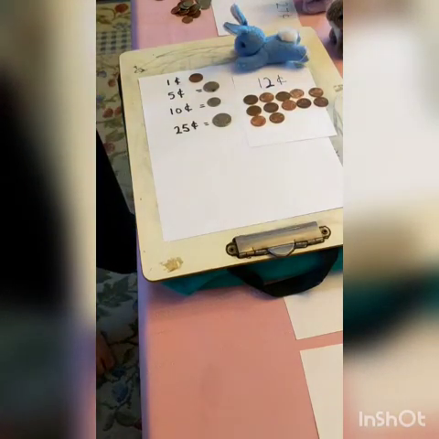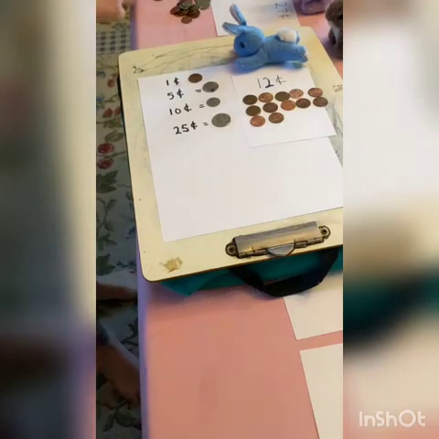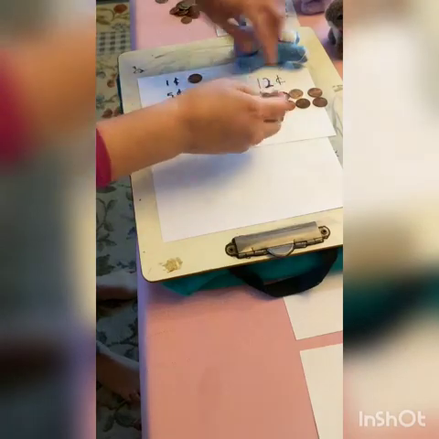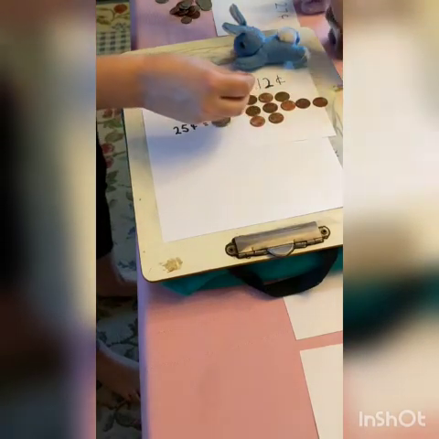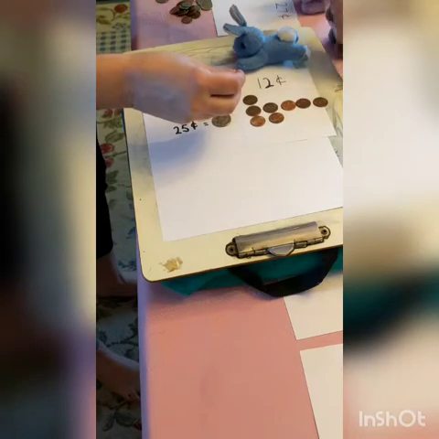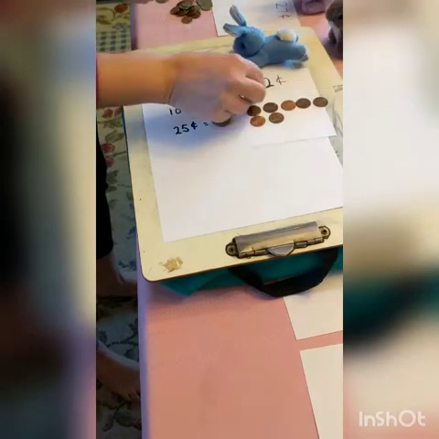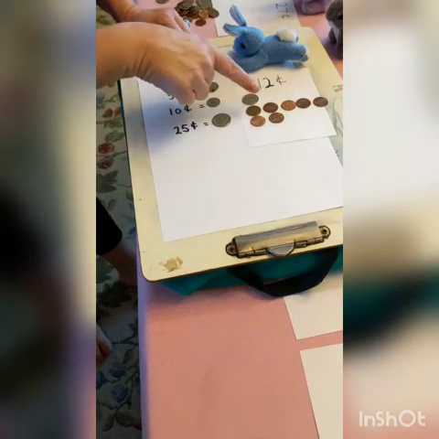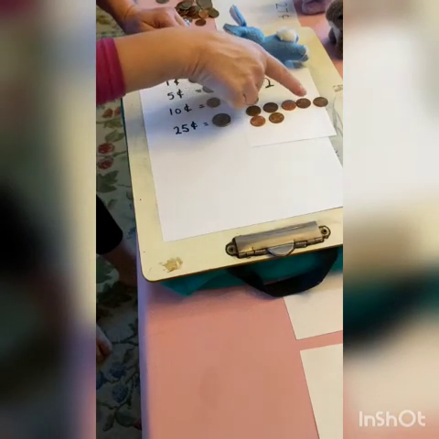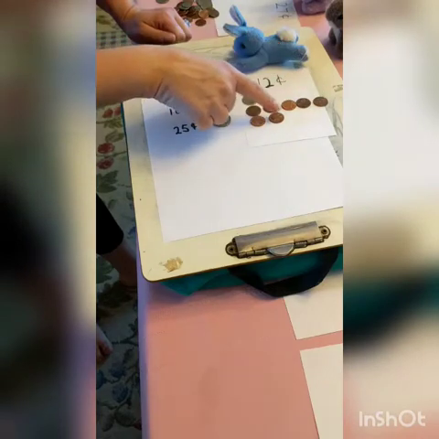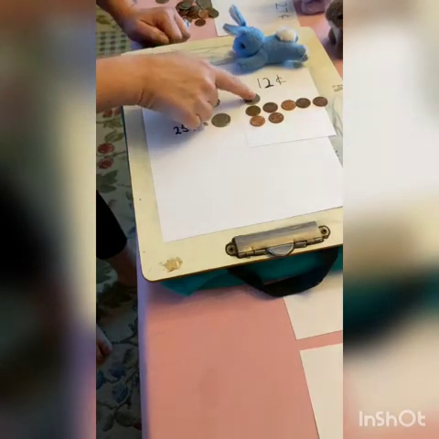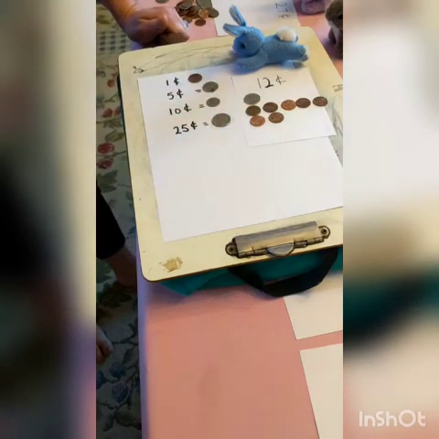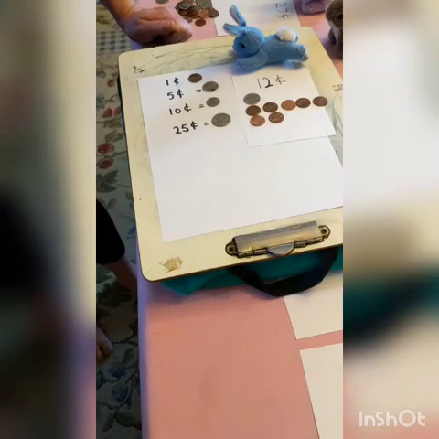So we could buy the bunny with 12 pennies, or we could use, if we have a nickel, a nickel is worth 5 cents. So we could take away 5 pennies and put a nickel in there. Now, count with me. 5, 6, 7, 8, 9, 10, 11, 12. So a nickel and 7 pennies equal 12 cents.